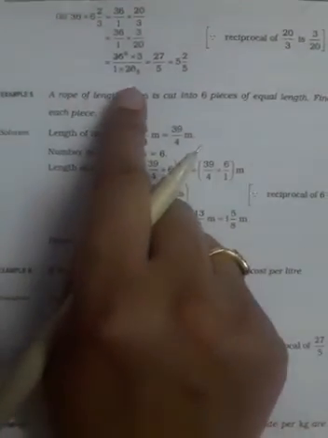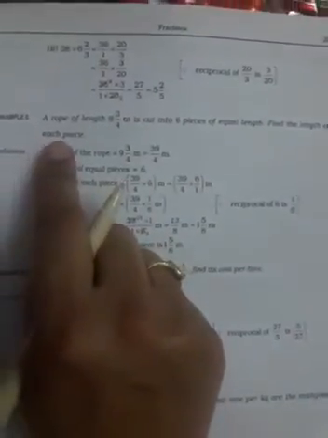Now next we solve one problem related to division of fractions. This problem is from your book. The rope of length 9 3 by 4 meters is cut into 6 pieces of equal length. Find the length of each piece. So there is one rope. It is cut into 6 pieces. The length of the rope is this. You have to find the length of each piece.